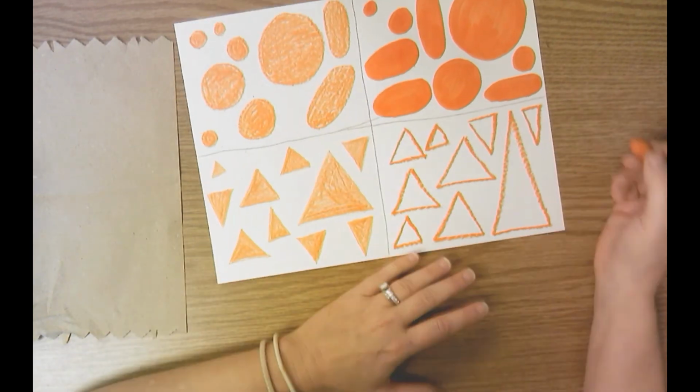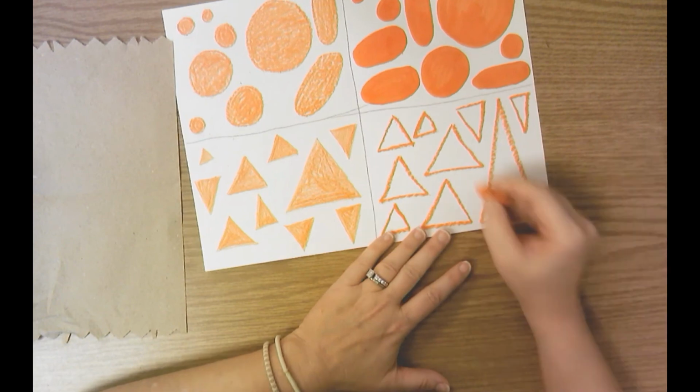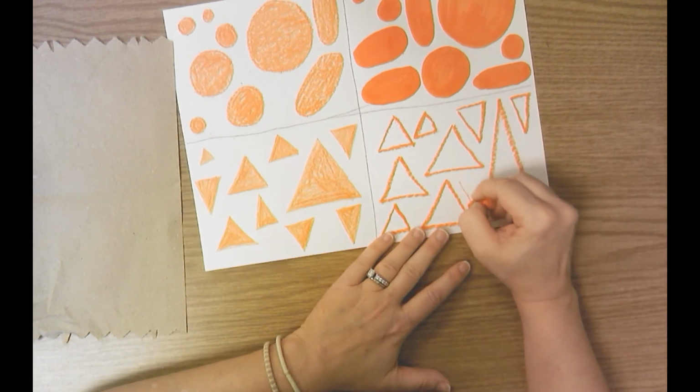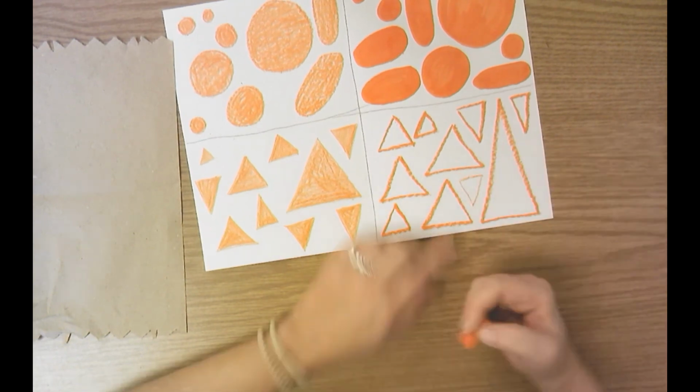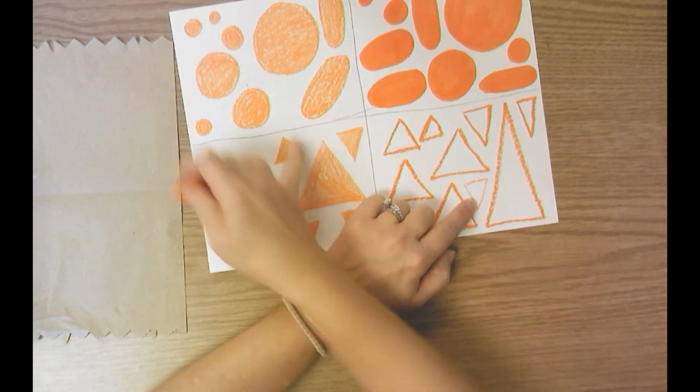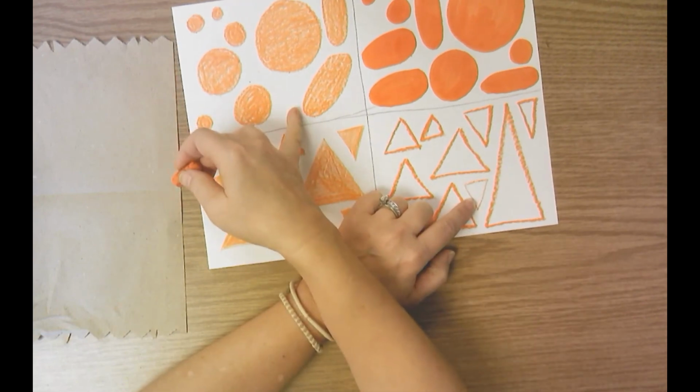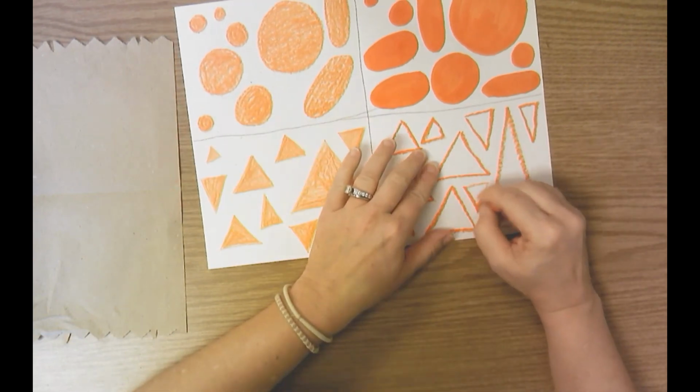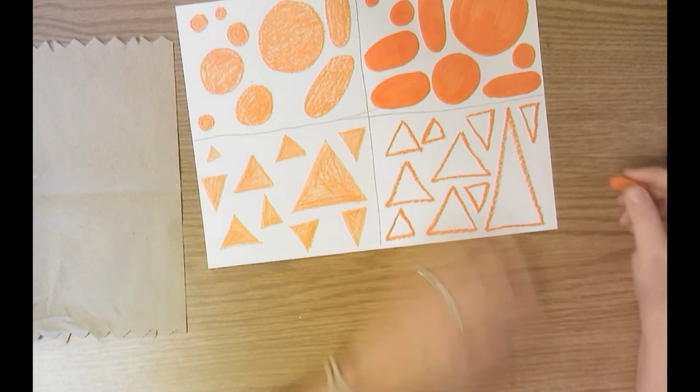Pastel, if you don't press hard, so let's see, I'll put a triangle here. If you don't press hard, you kind of get something that looks a lot like crayon up here. But when you press harder, it's darker, it's also softer.